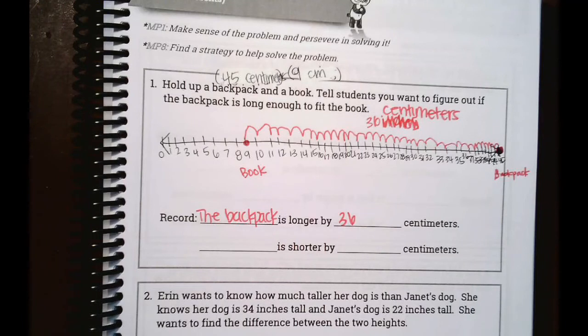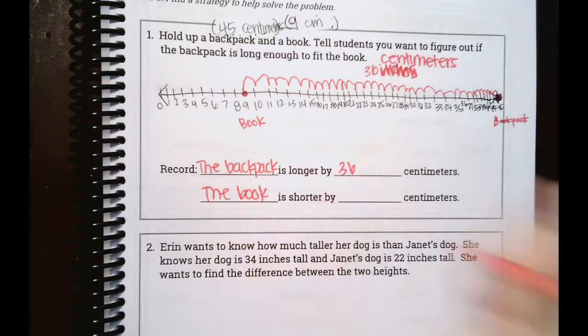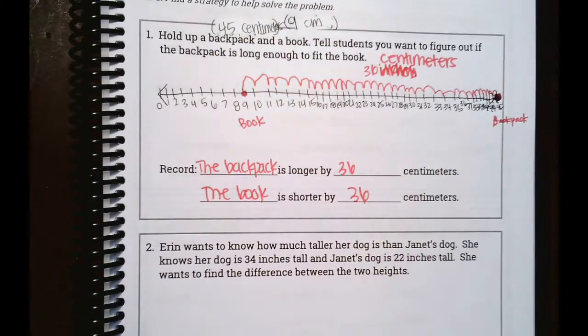Okay? And so we did the backpack. So now the book is shorter by 36 centimeters.